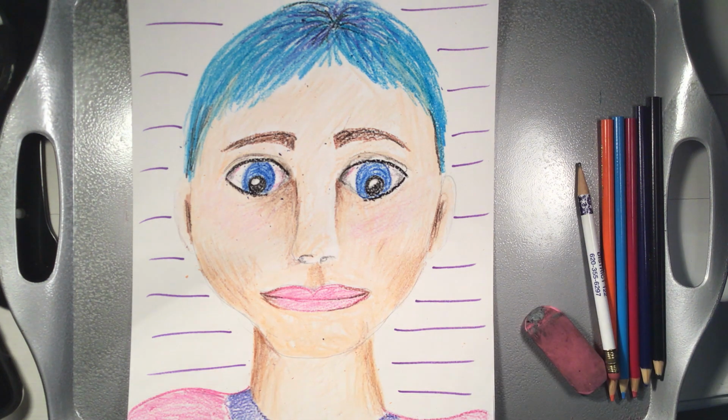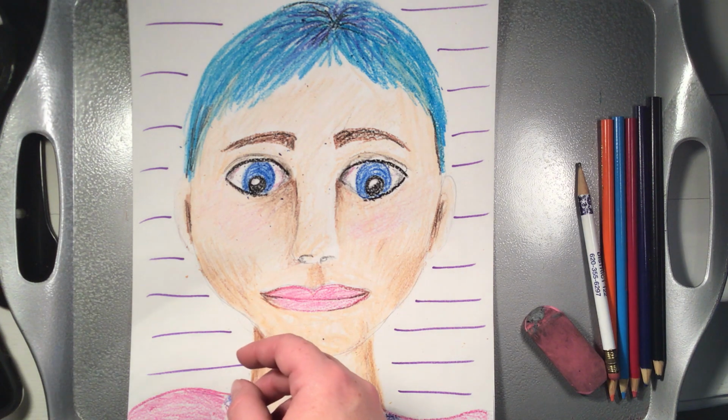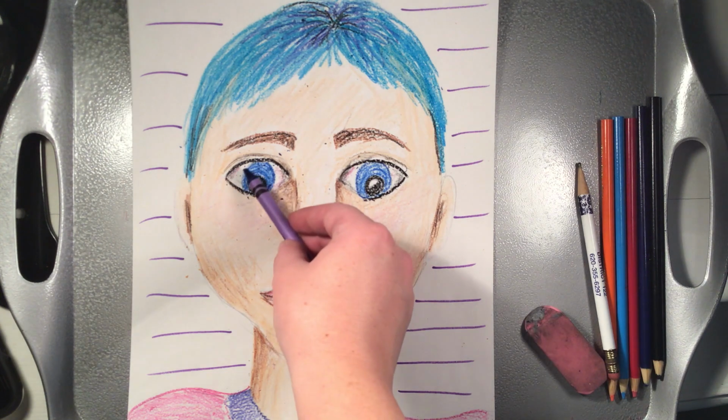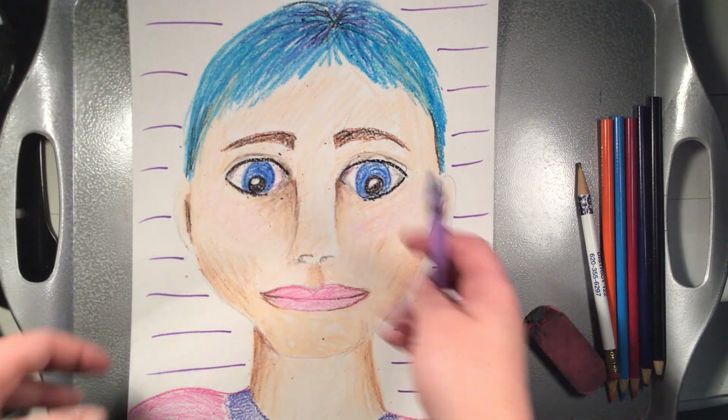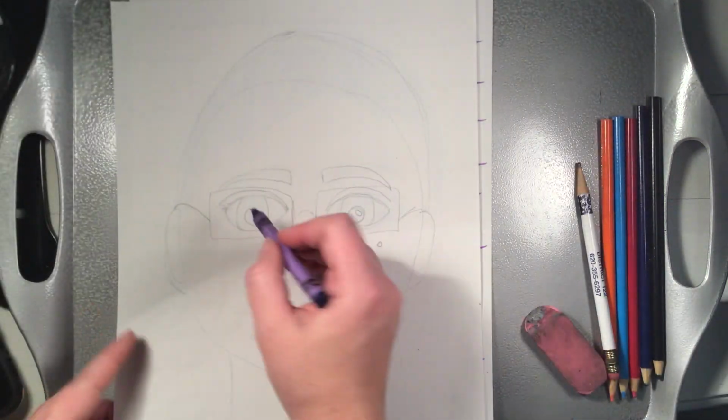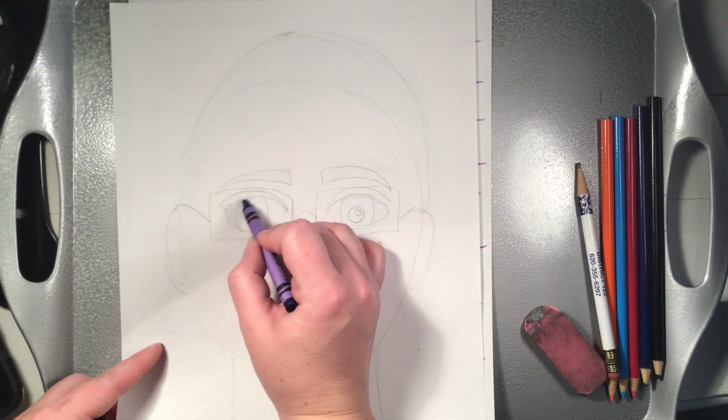So if I get my crayons back out, I'm going to show you some tips. So when you do your eye, the colored part is this part. This is the colored part.